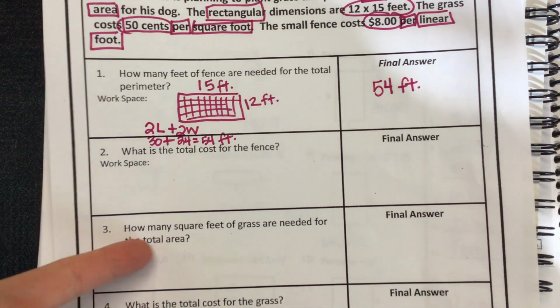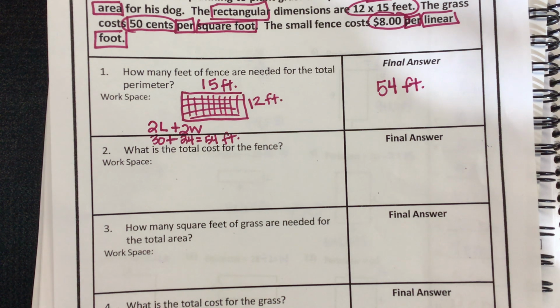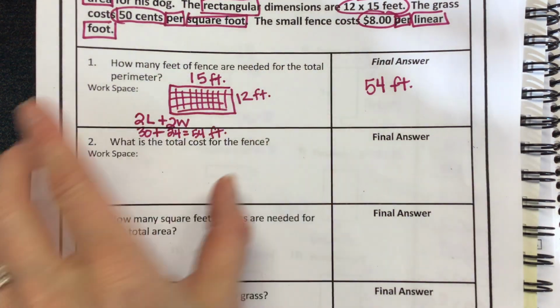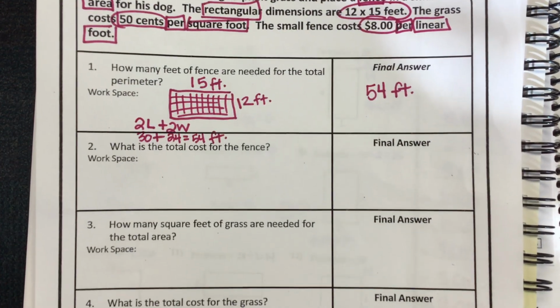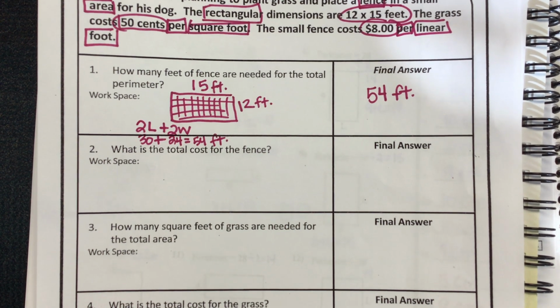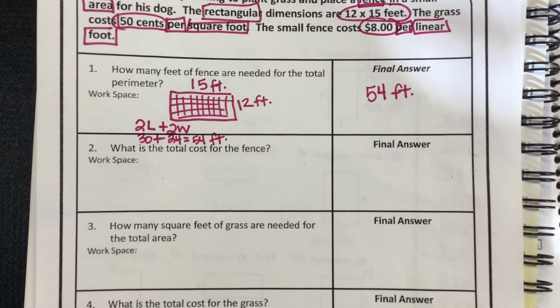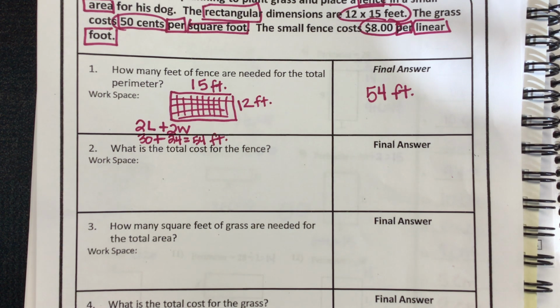Okay? Now, what is the total cost of the fence? What should I do to find the total cost of the fence? Every hand should be up. If your hand's not up, go back and read that problem and figure out what we should do to find the total cost of the fence. Ricky, what do you think we should do? Probably, I don't know. Well, look at the problem. You should have circled some important numbers and units.